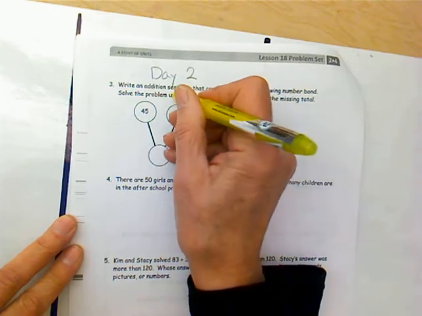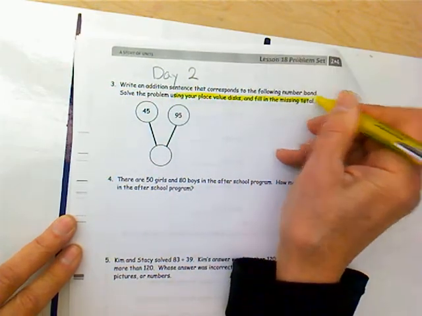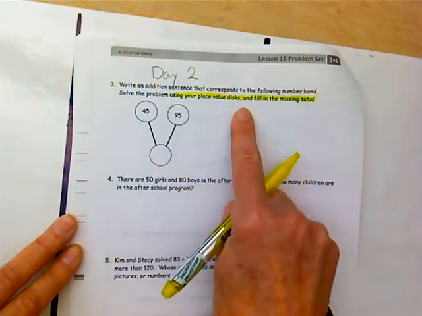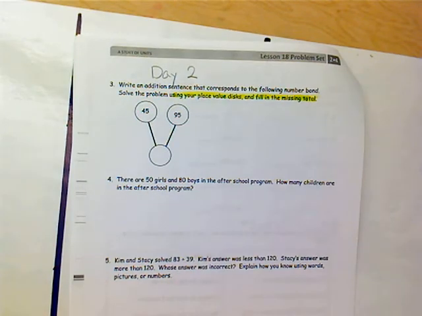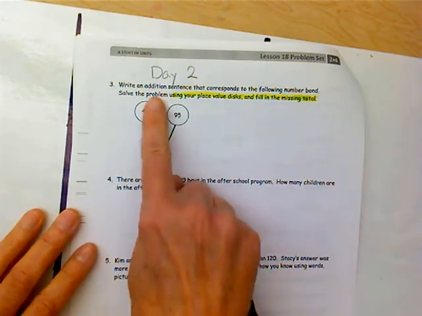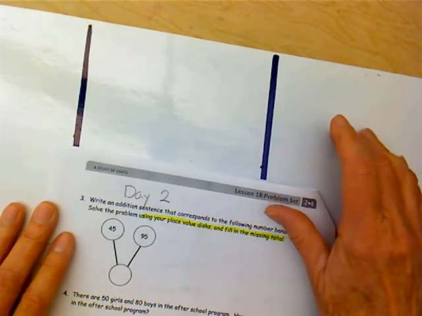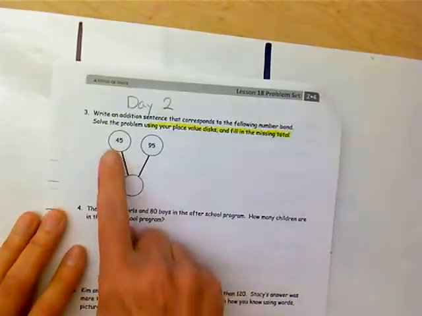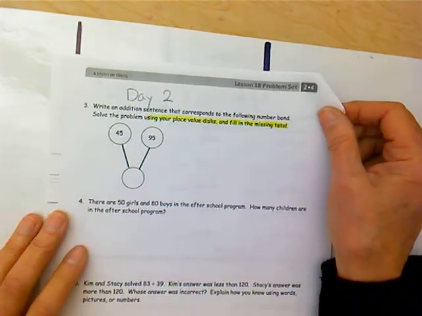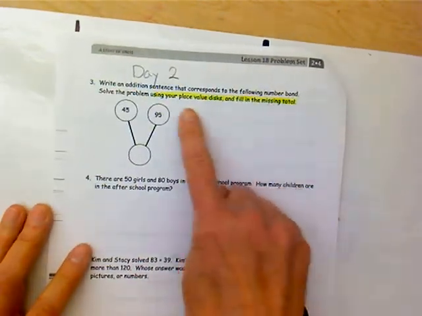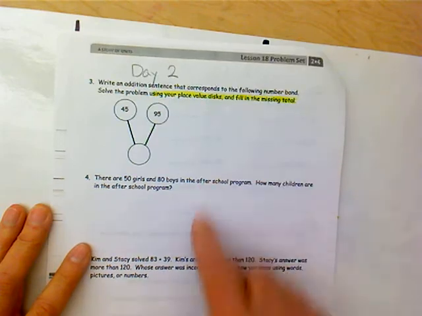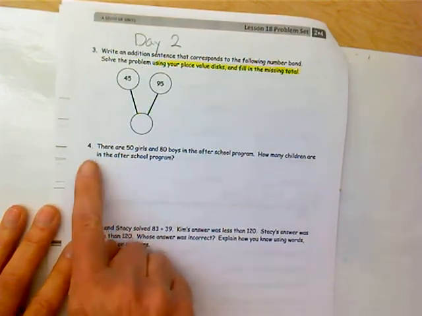You need to solve these problems not using the vertical form, but using your place value discs on your place value chart to solve 45 plus 95. All right? And you're going to use your place value discs in this chart on each one of these problems, just like we did yesterday.